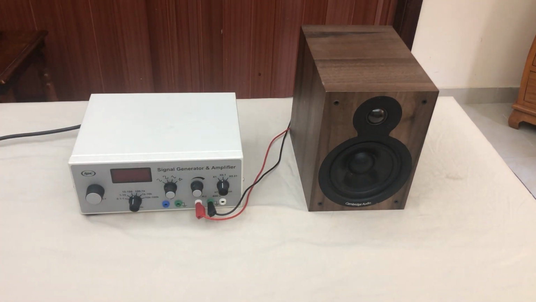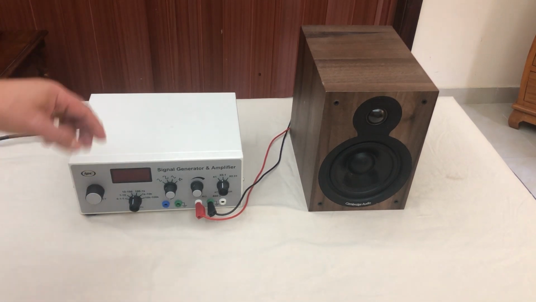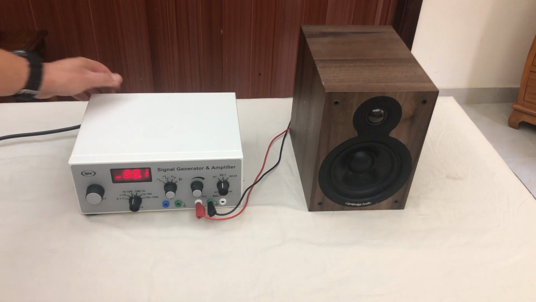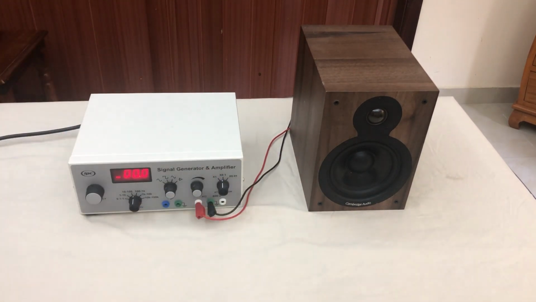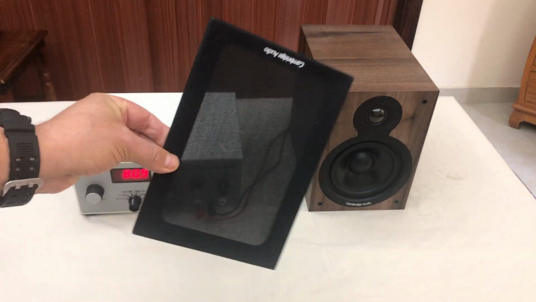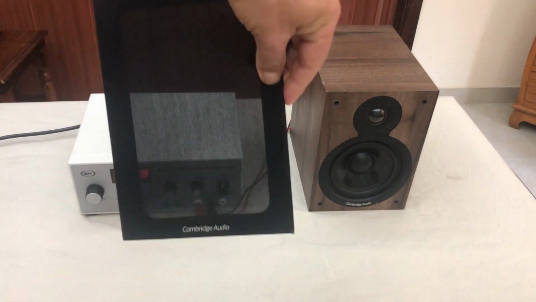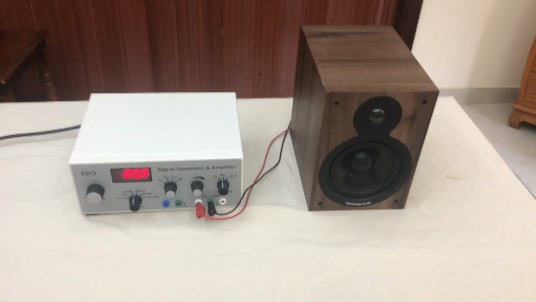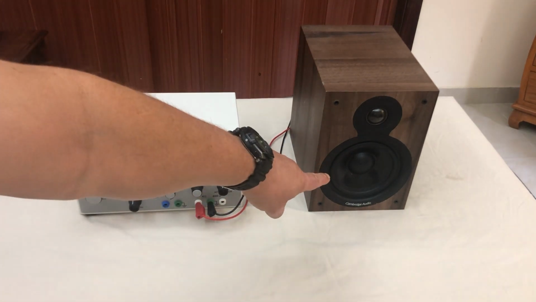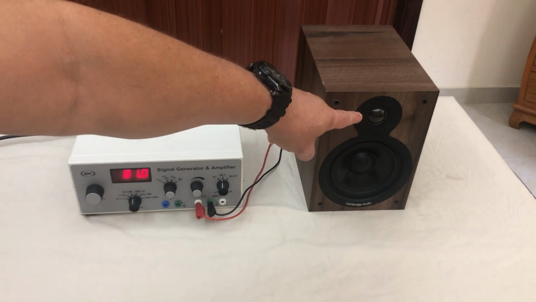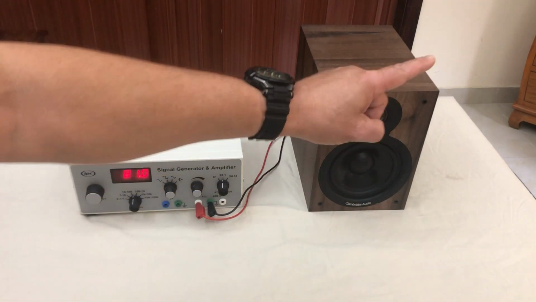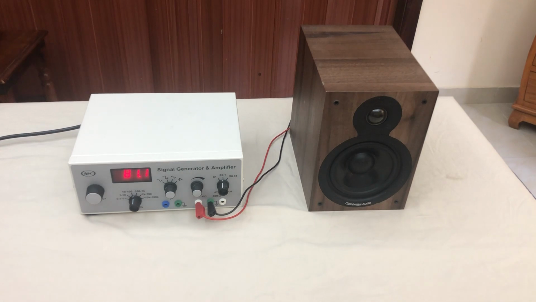Now we all know that sound is created by vibrating objects. The vibrating object in the case of a loudspeaker is the speaker cone. If you take the front cover off like this, you can actually see the cones there. There's usually two cones. Some larger speakers have three. This is for the lower frequencies. This is for the higher frequencies. That's usually called a woofer. That's usually called a tweeter. Don't ask me why they're called that.